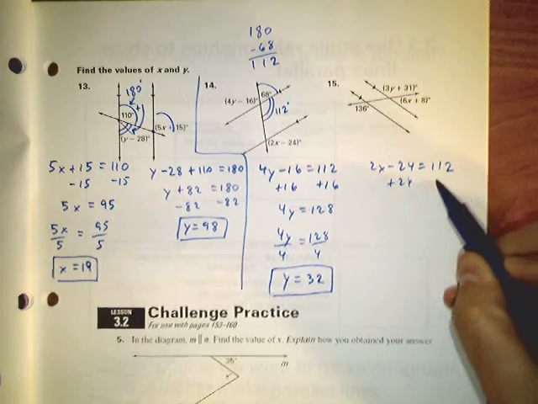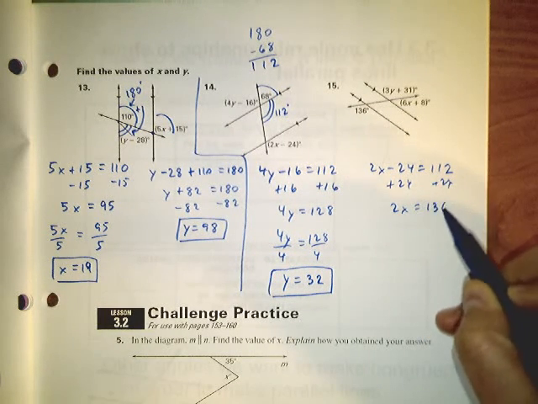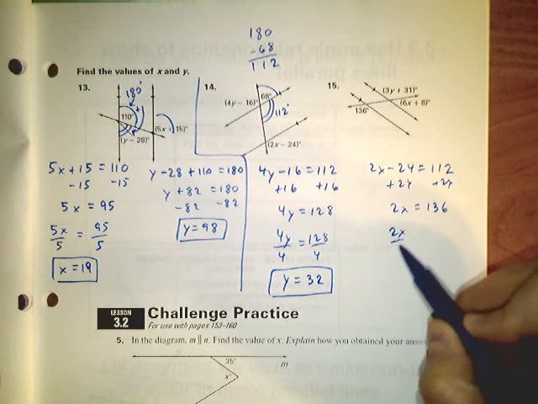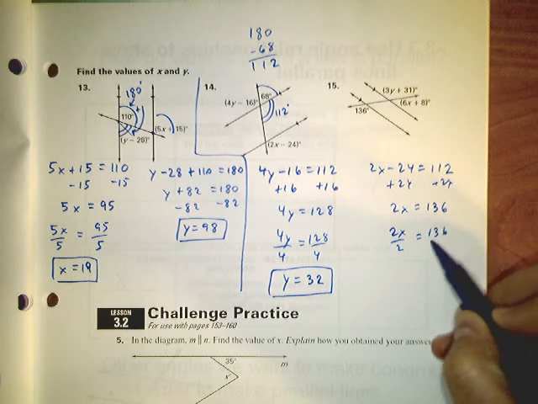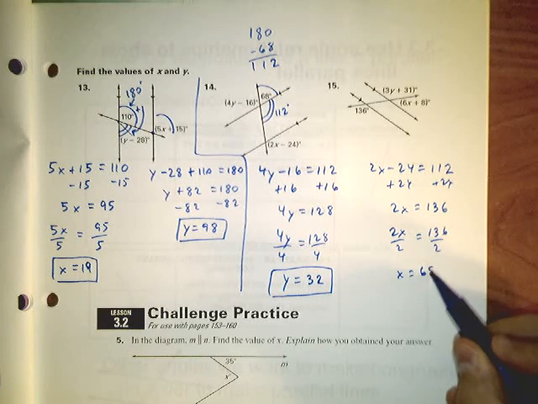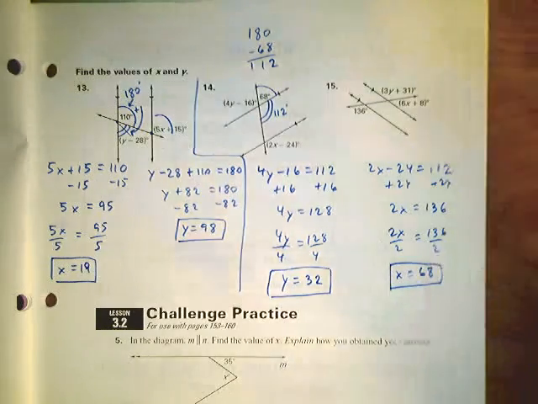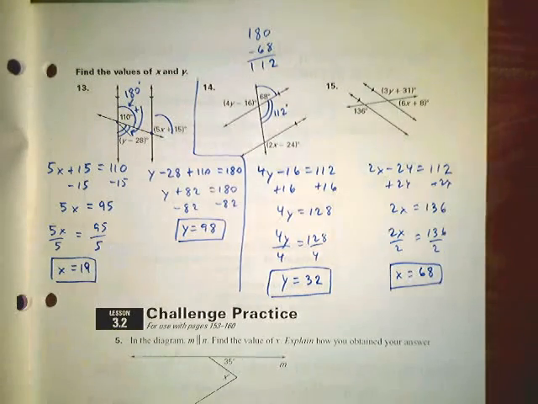And here, if I add 24 on both sides and divide both sides by 2, I get 68. Now, as you can see, I'm kind of running out of space, so I think I'm going to leave off here for this video. There you go.